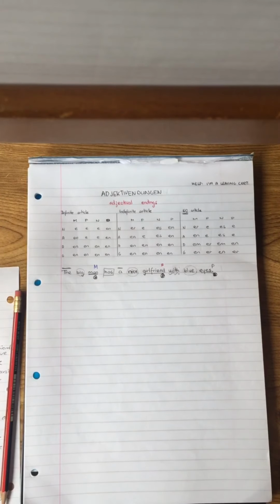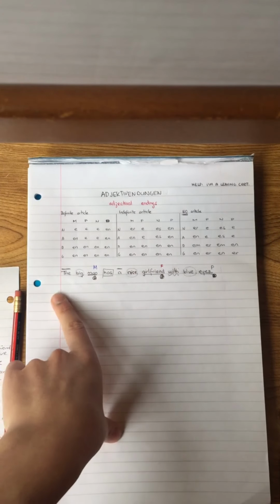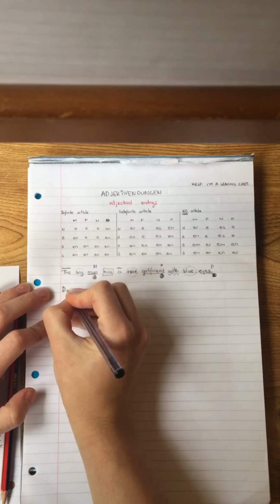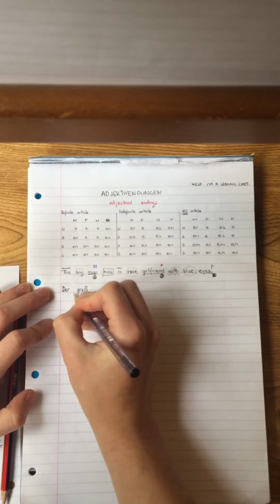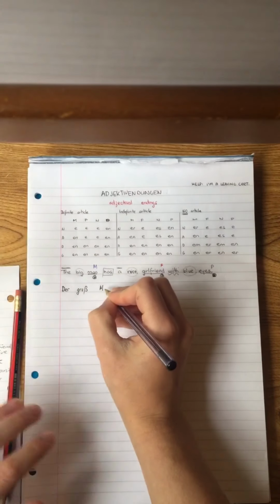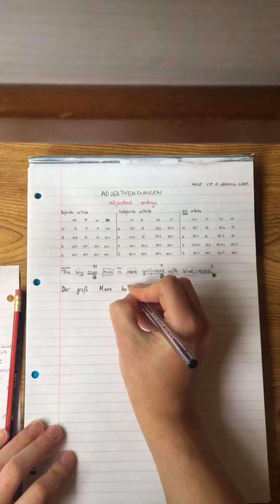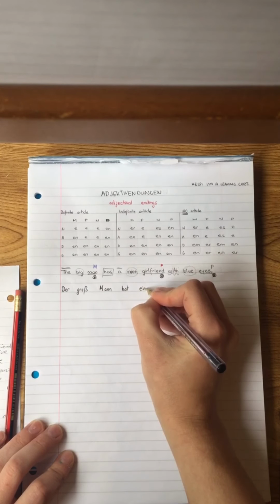Okay, so how does this relate to our adjectives? So we're just going to write out the sentence without the adjectival endings, just the root of the adjectives. So I've got der, and this is big, groß, without the ending, Mann. Hat is has. Since it's feminine, it's going to be eine.